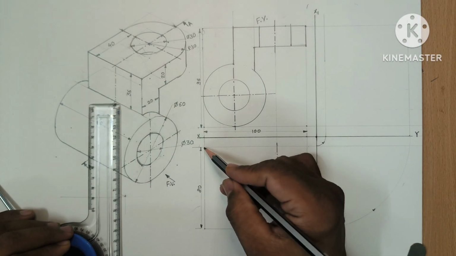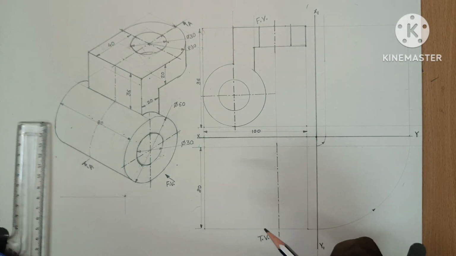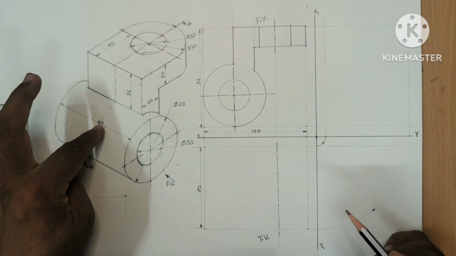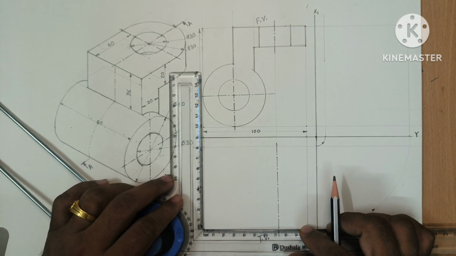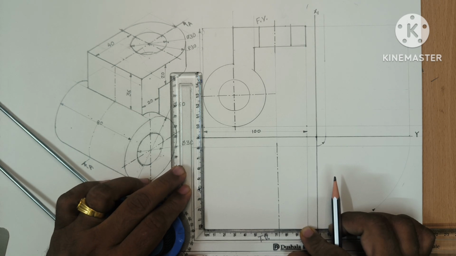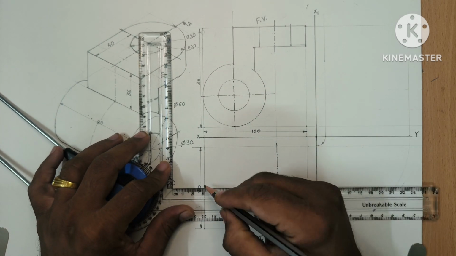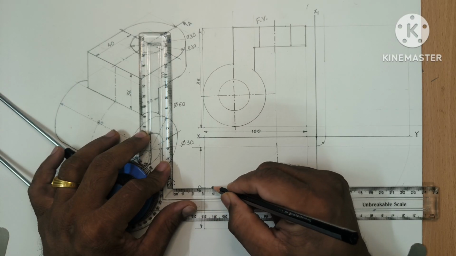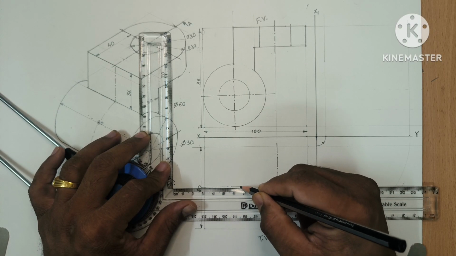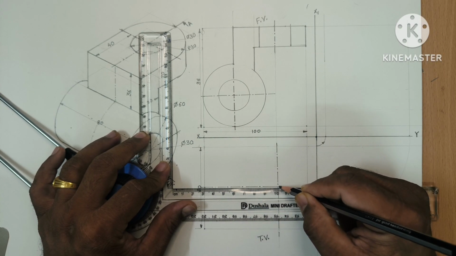Then I will take the midpoint of 80 in the top view, and I will draw the center line here also.